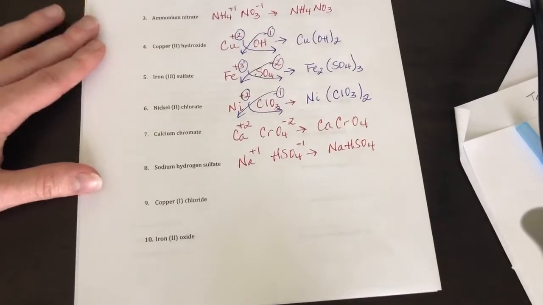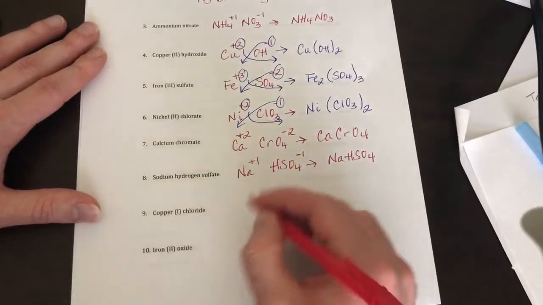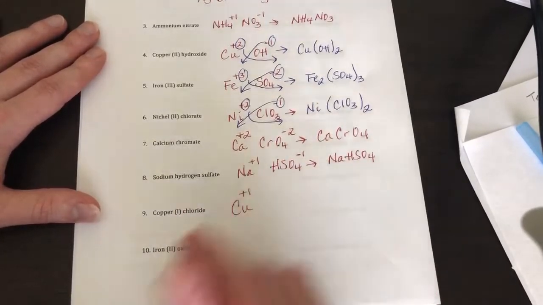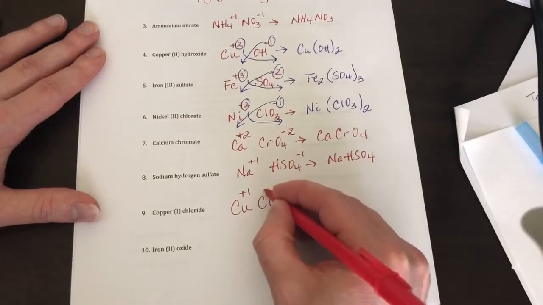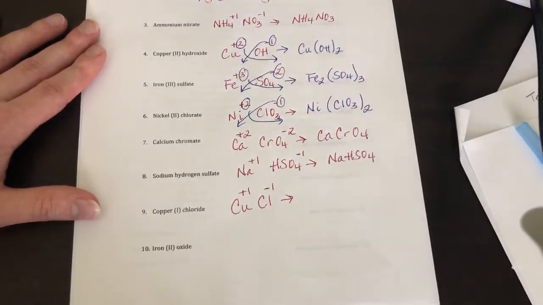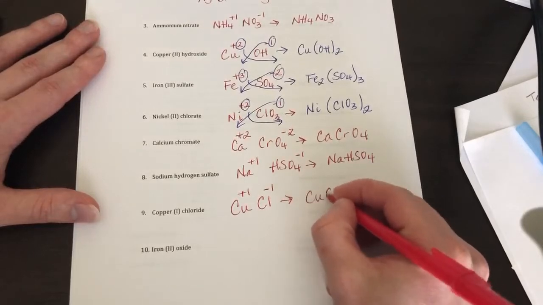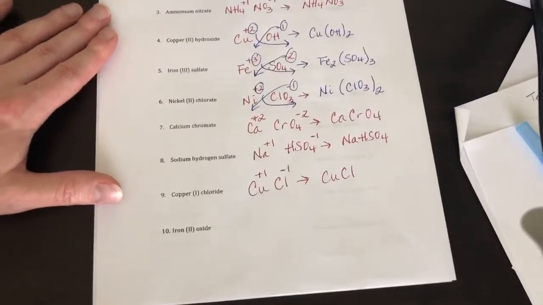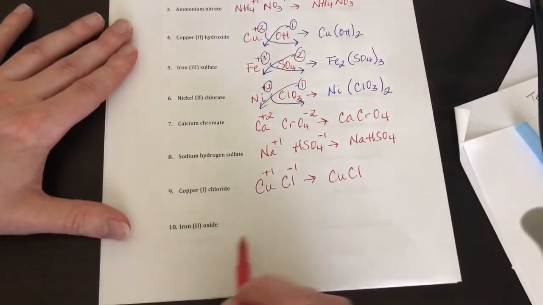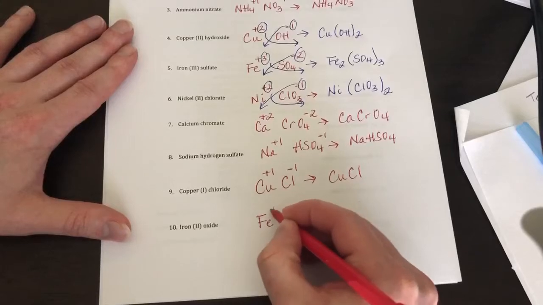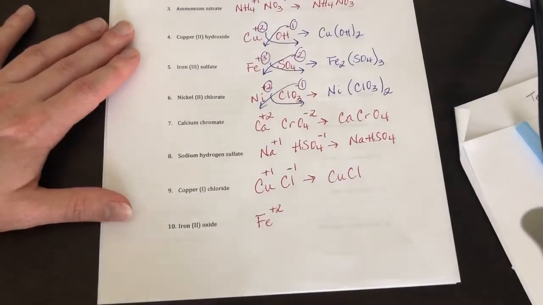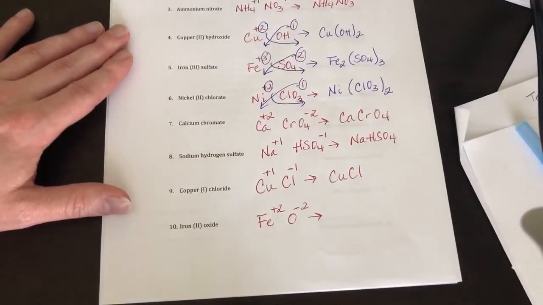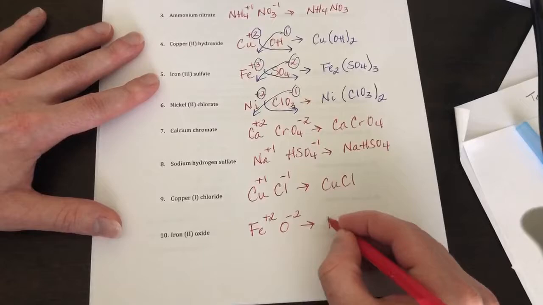Copper 1 chloride, symbol for copper is Cu. In this case, the Roman numeral tells you it's a +1 charge. Chloride is Cl with a -1 charge. They're equal and opposite charges, so we don't crisscross. Okay. Iron 2 oxide, symbol for iron is Fe, has a +2 charge. Oxide is O with a -2 charge. Okay, those are equal and opposite charges, so there's no need to crisscross.